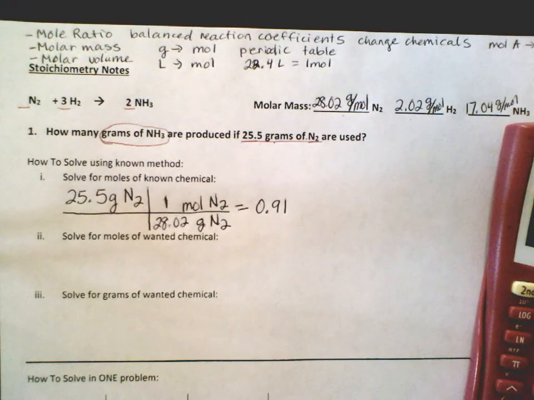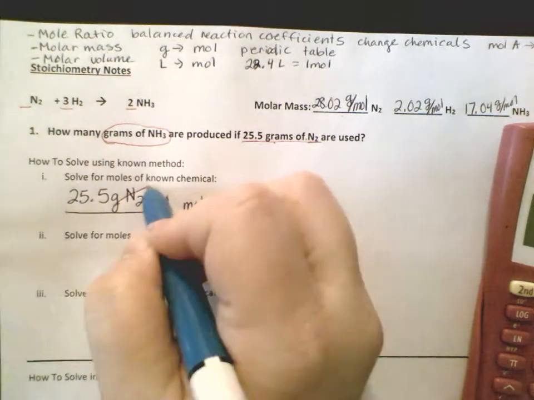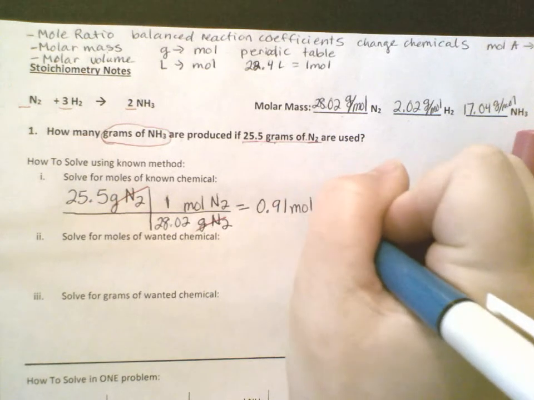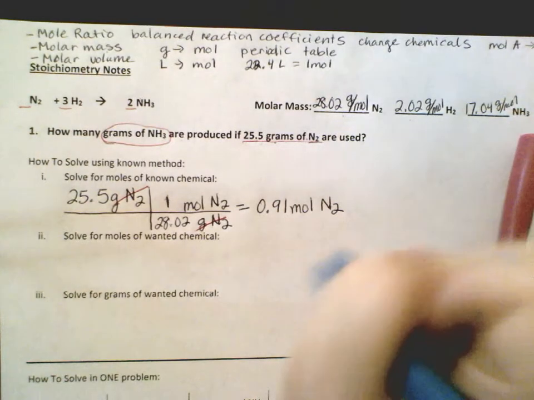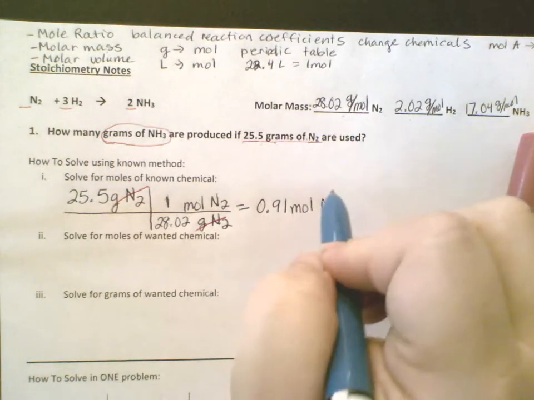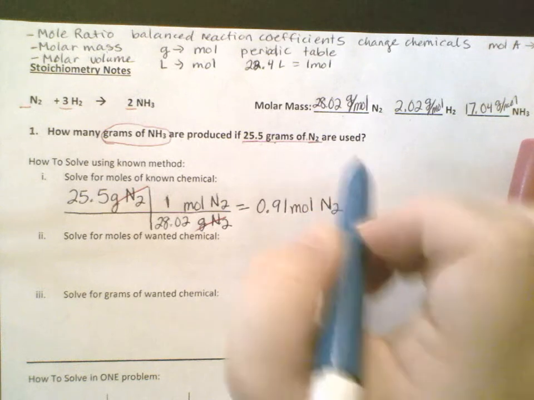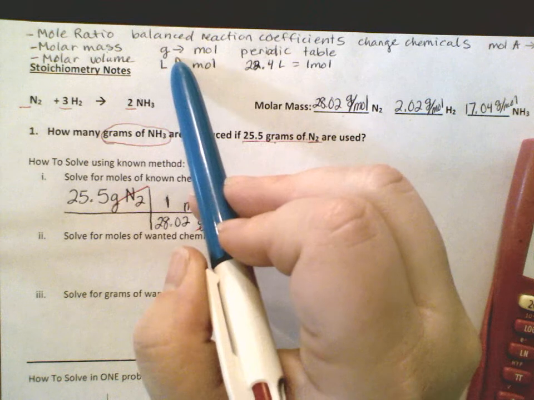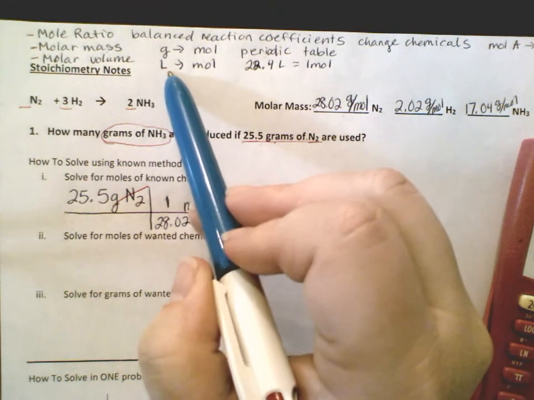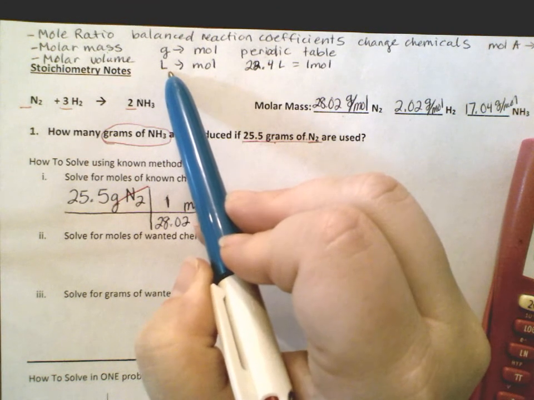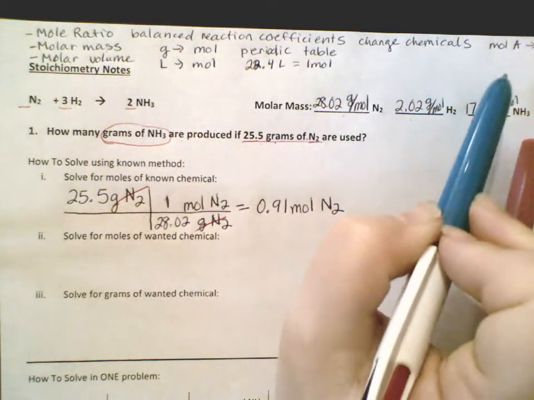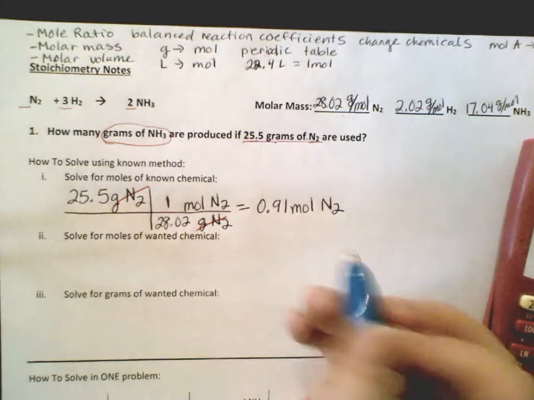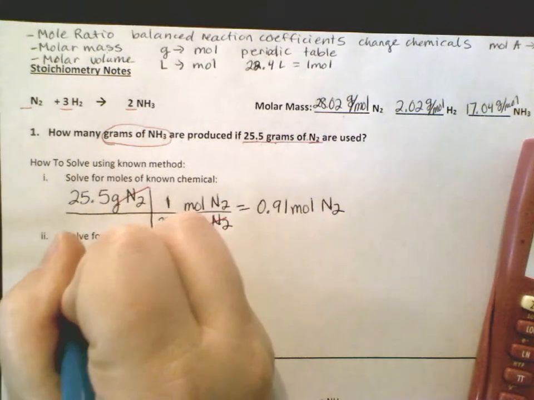And our units, our grams of nitrogen will cancel, and we're left with moles of nitrogen. So that gets us a step closer. That gets us to moles. Well, what can we do to moles? We can change them back to grams, but that's just reversing the process we just did. We can change them to liters, but we don't want liters at all. It doesn't talk about them at all. Or we can change our chemical, which is one thing we need to do in this problem. We need to change our chemical. So we're going to just bring down that answer.